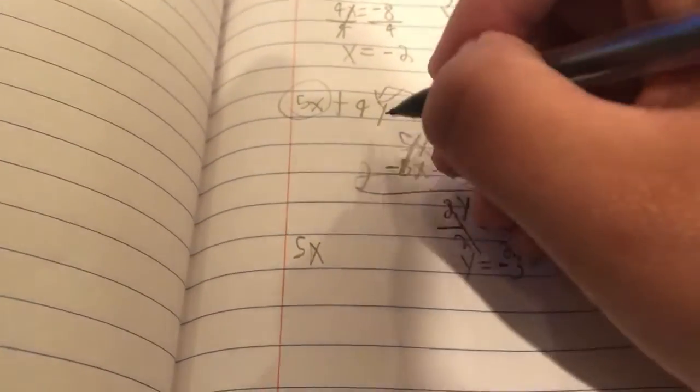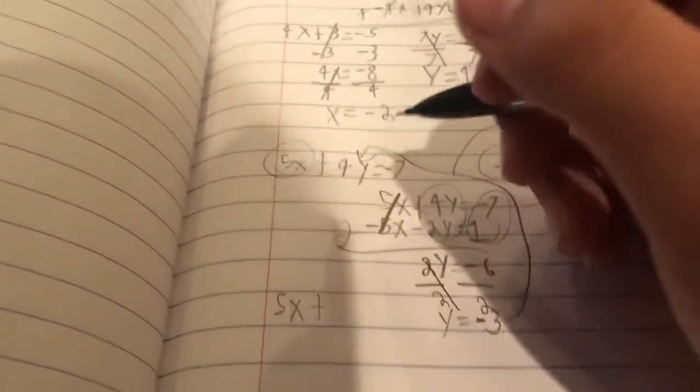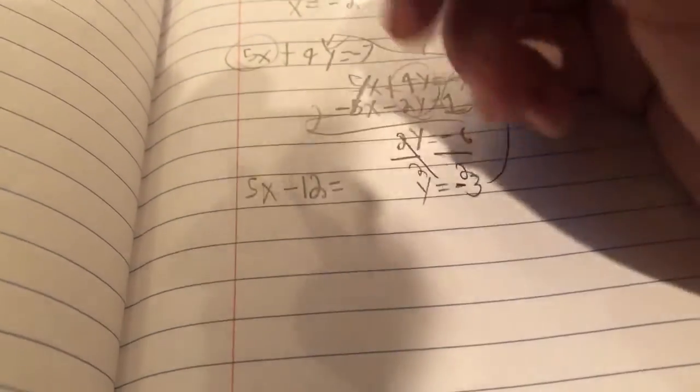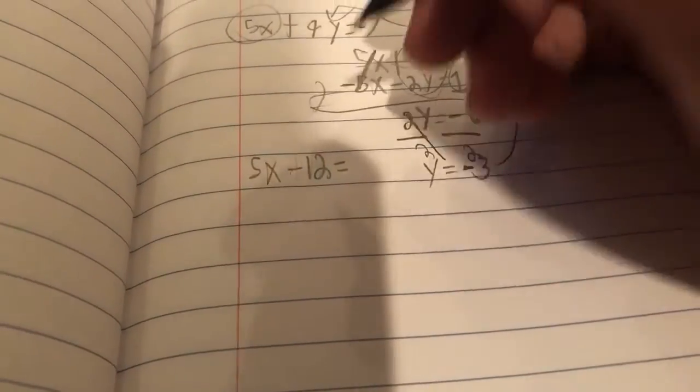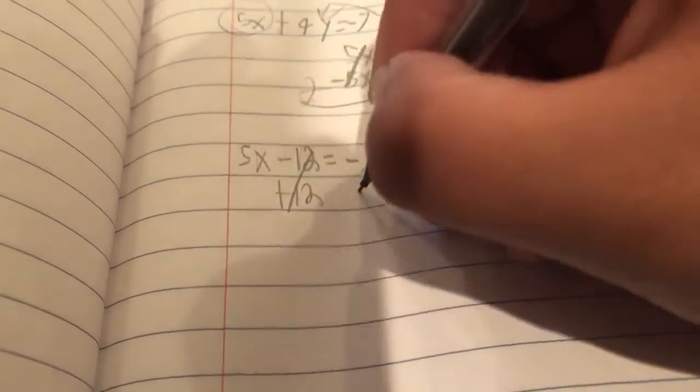So I'm going to go ahead and do this side, 5x plus 4 times negative 3. 4 times negative 3 would be minus 12 equal to negative 7. So then you would add the 12 to cancel it out, then add 12 to the other side.